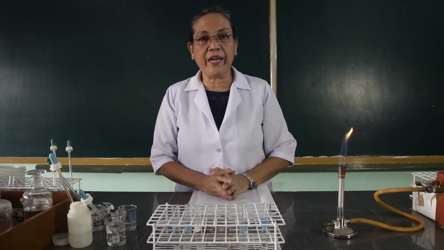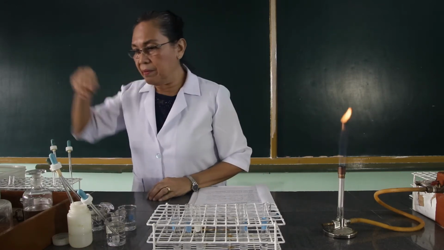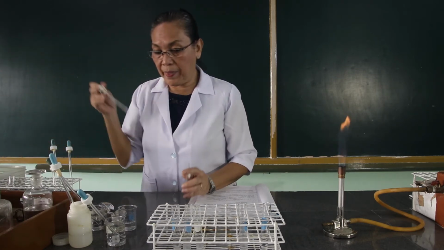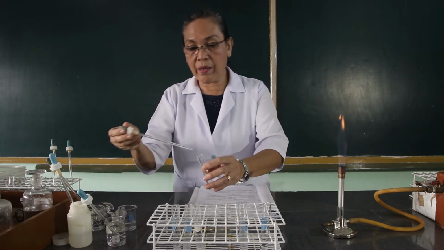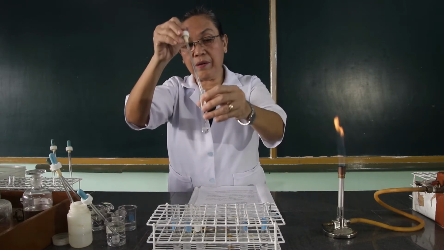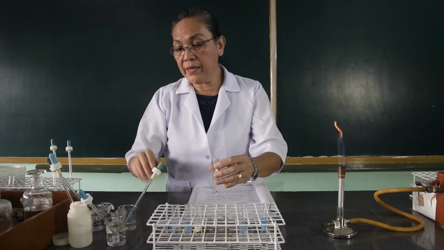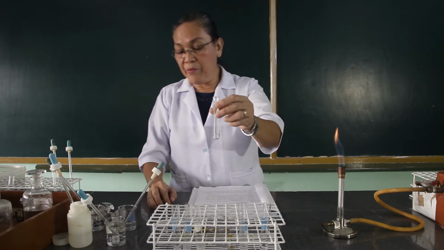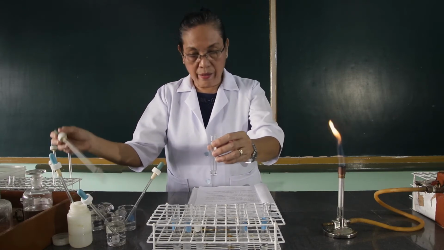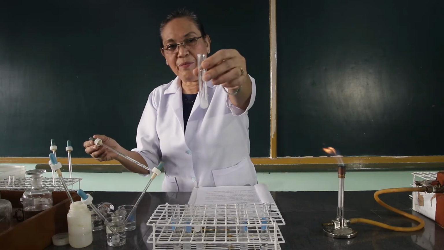The next procedure is we're going to analyze the calcium ion. So let's get 1 ml of the calcium chloride. More calcium chloride. And let's add this with ammonium carbonate. 4 drops. 1, 2, 3. Observe what happens.